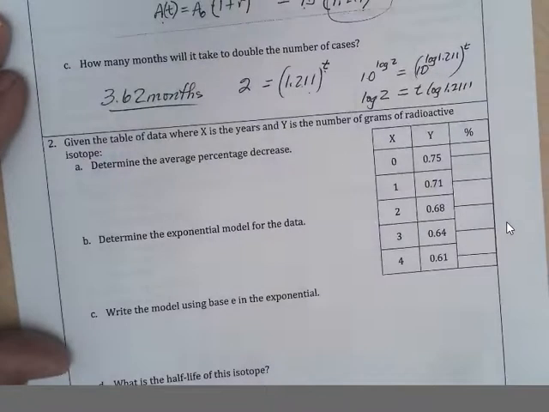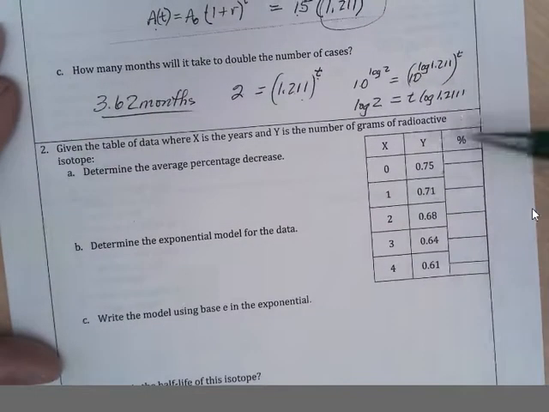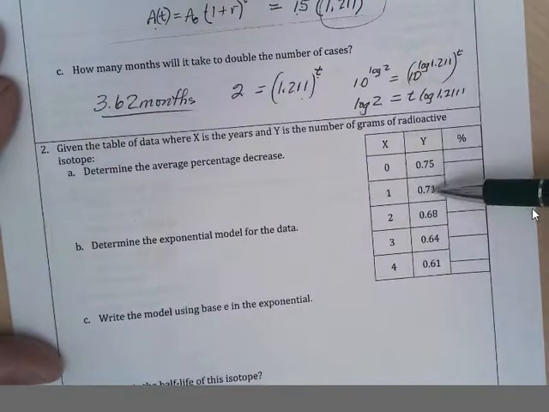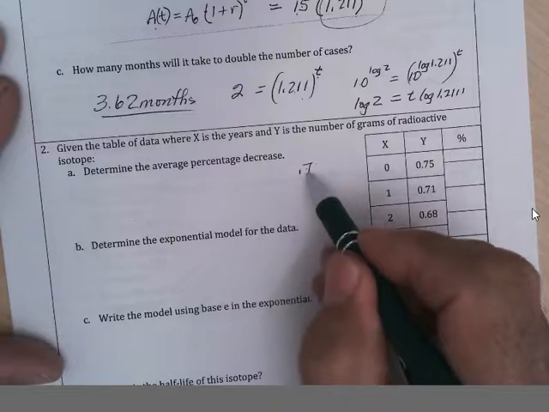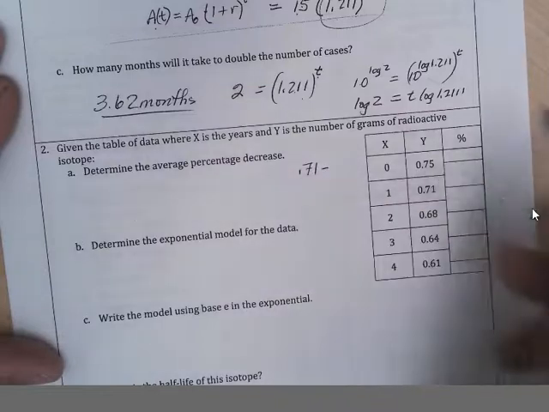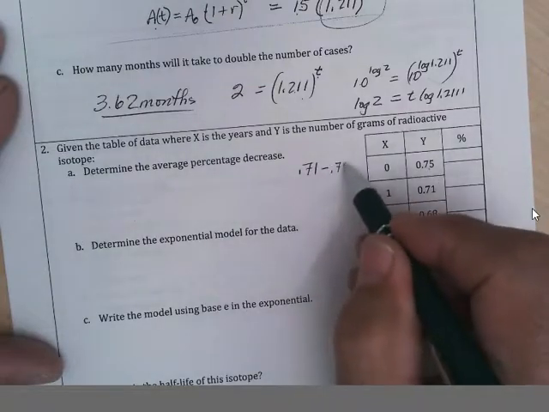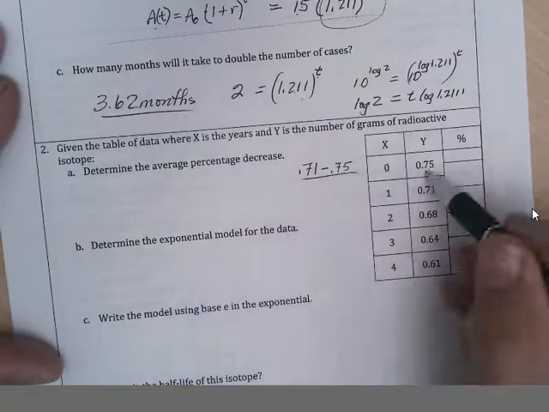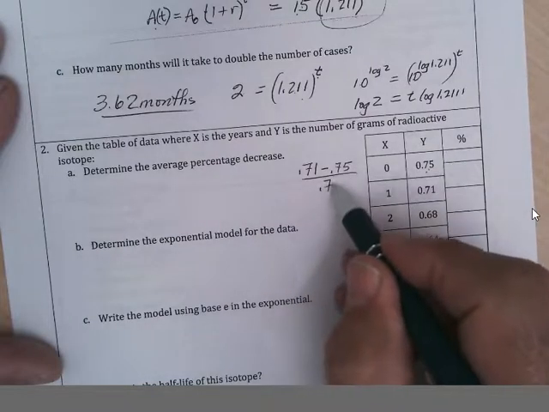So now we have basically a similar problem. We want to take what it was later, 0.71, minus what it was, 0.75, divided by the starting amount, 0.75.